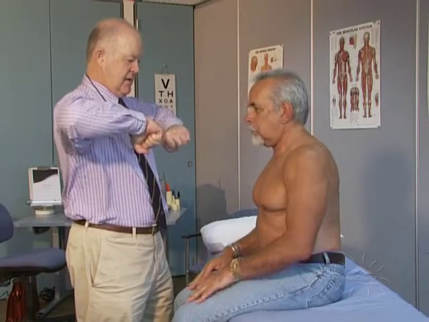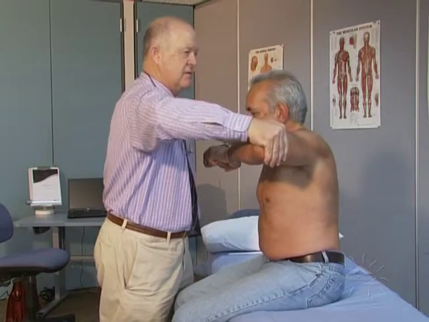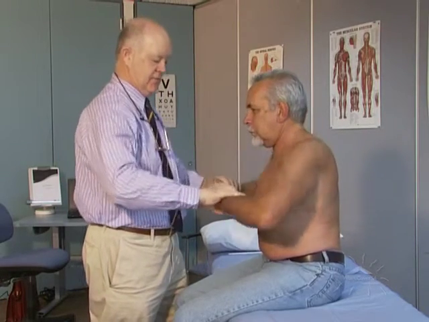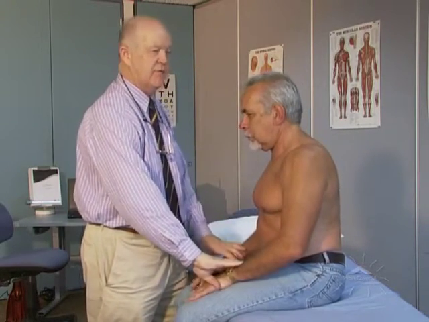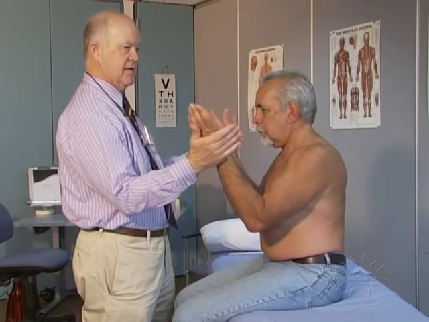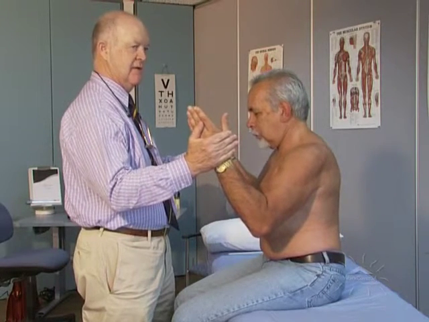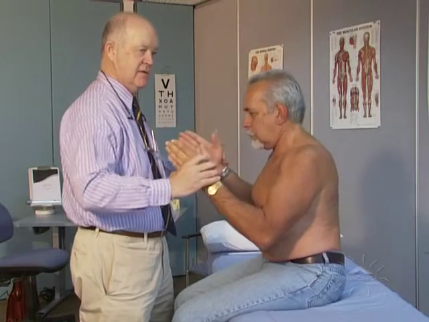C5 is tested by abducting the arm to about 45 degrees, and then the subject attempts to return the arm to neutral position. C6 is tested by having the patient supinate the forearm and then maintain elbow flexion against the examiner's attempt to overcome this movement.